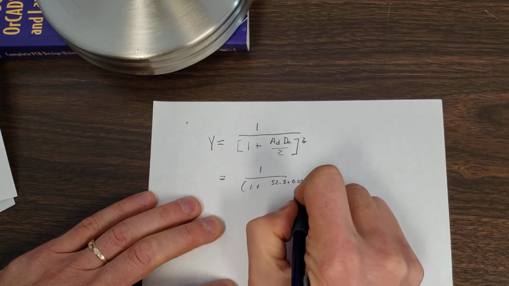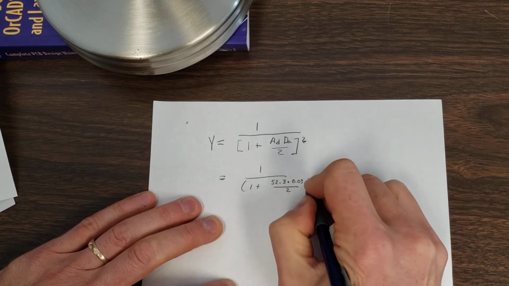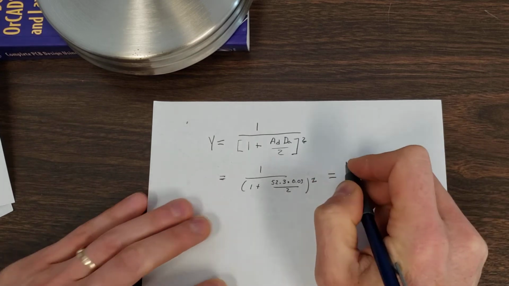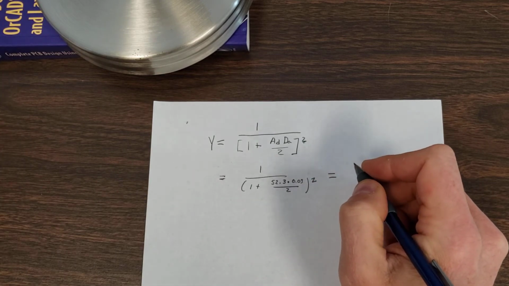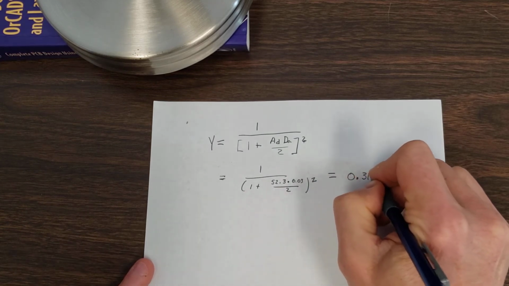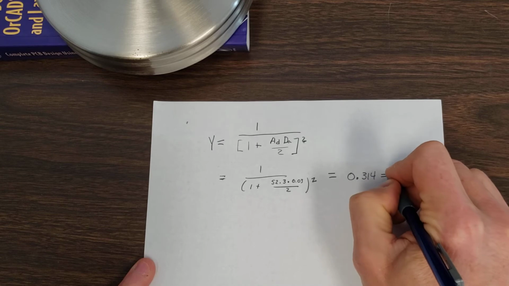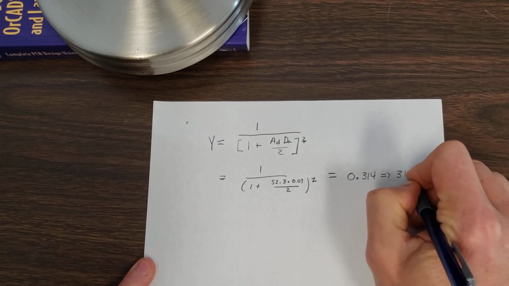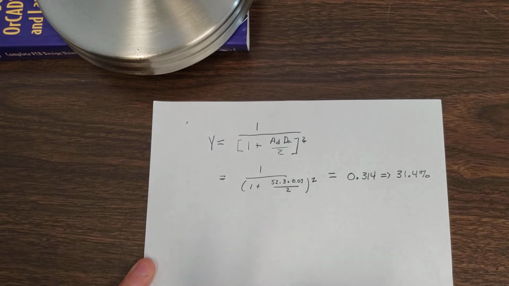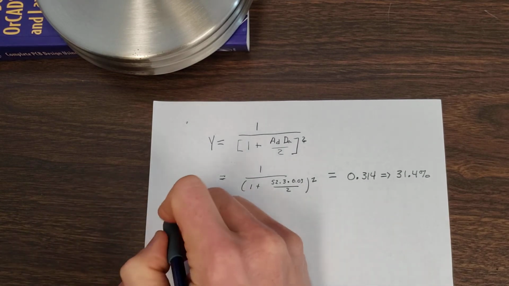So this is millimeter squared, this is millimeter squared. We can use those directly. And then remember the square. When we do that calculation, we end up getting 0.314, but yield is usually expressed as a percentage, so that's 31.4%.